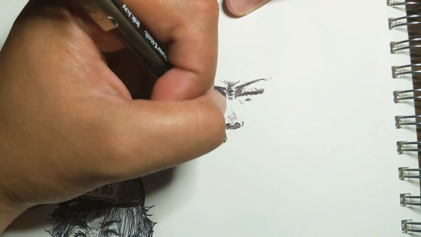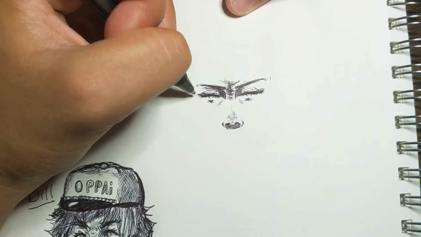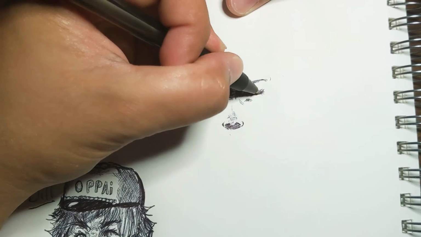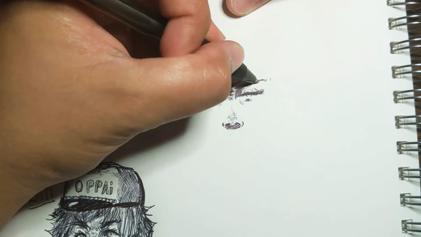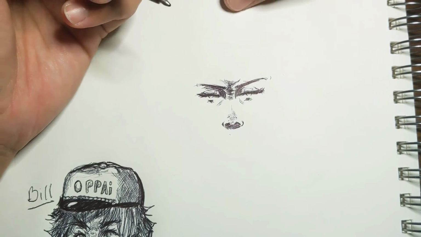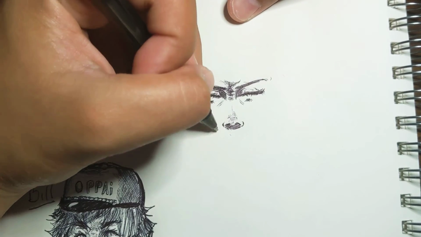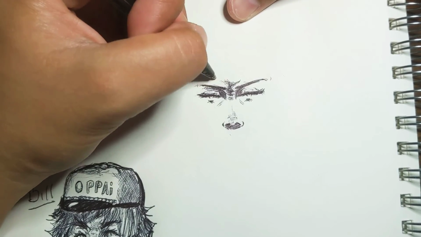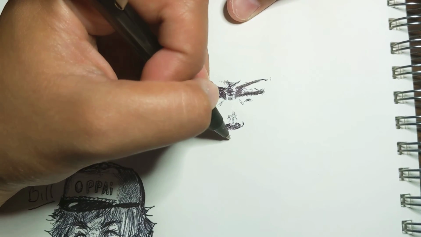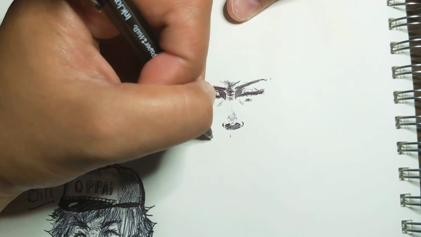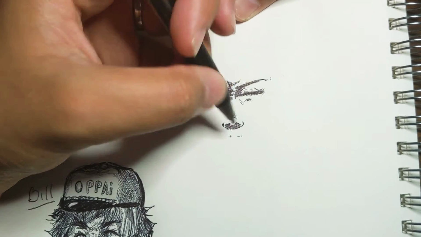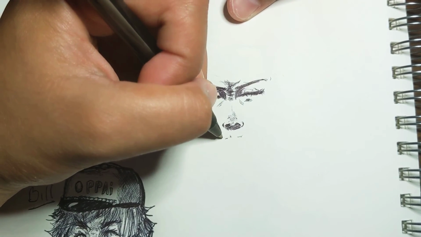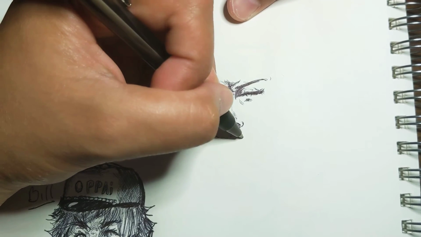There we are. So, in accordance with his eyes, he's kind of giving you that evil, not evil, but just kind of like a smug face. I'd imagine he's going to have a bit of a sinister looking smile. So let's try and create that.